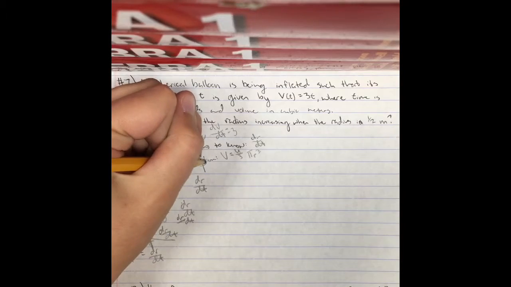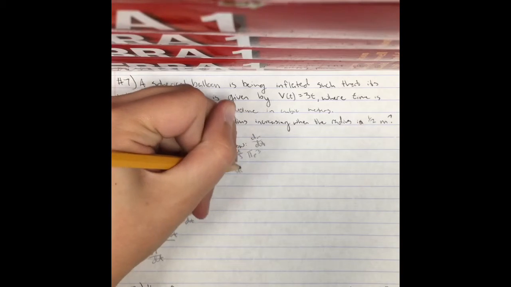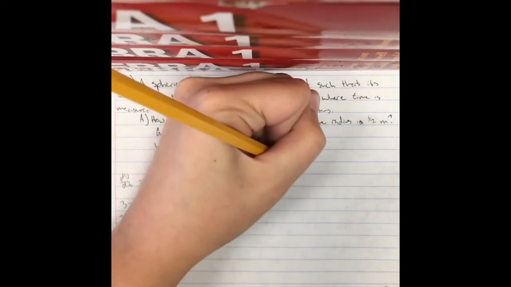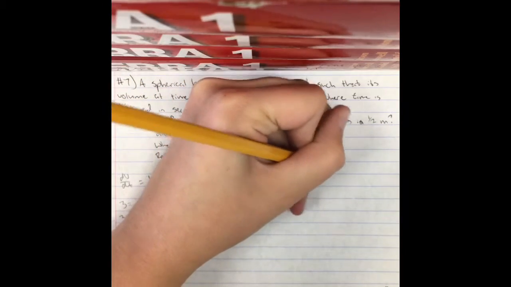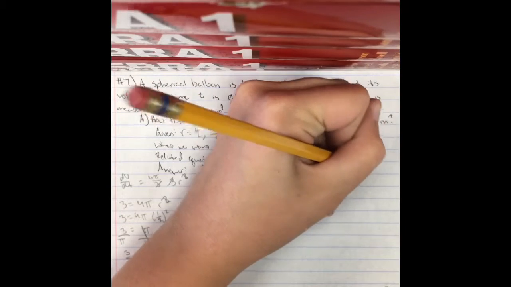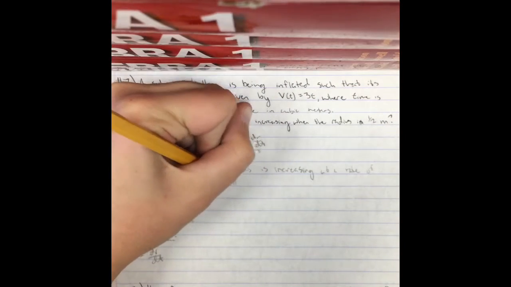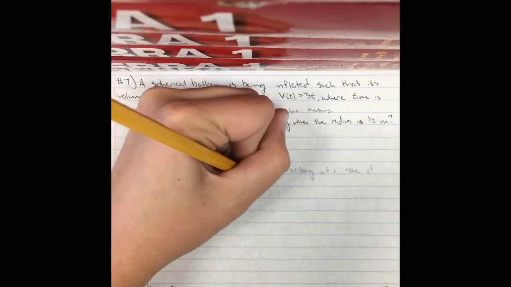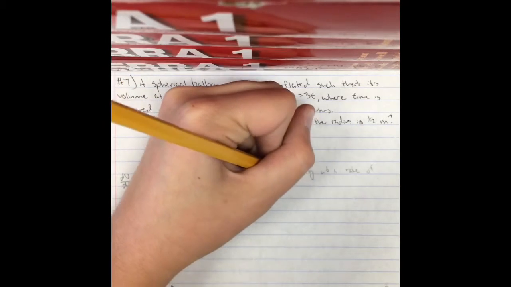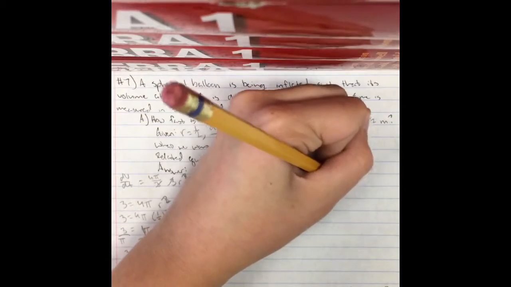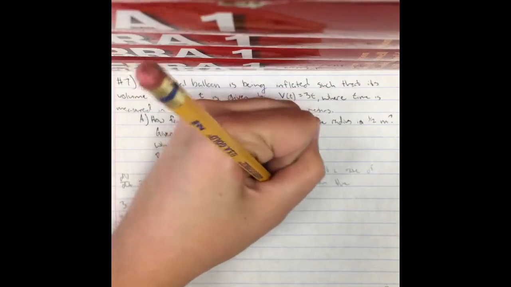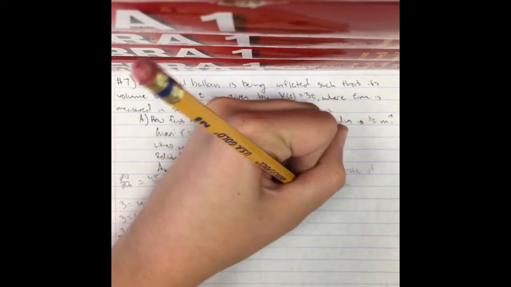And so our answer is the radius is increasing at a rate of 3 over pi meters per second when the radius is 1/2 of a meter.